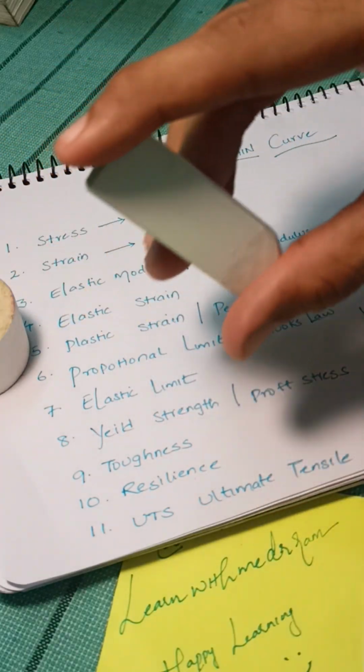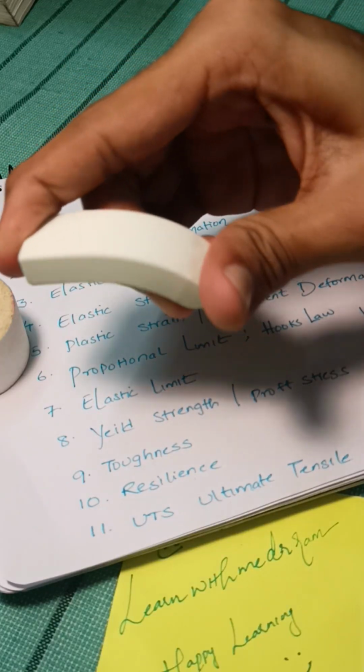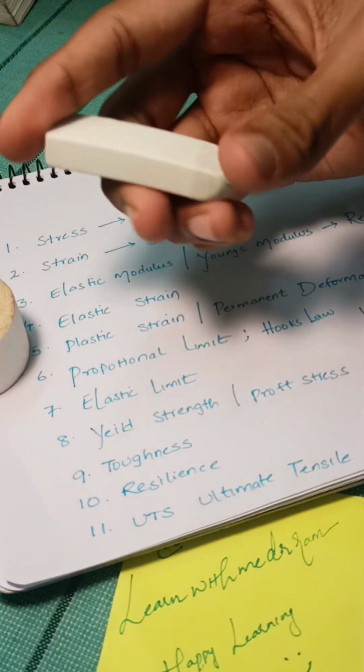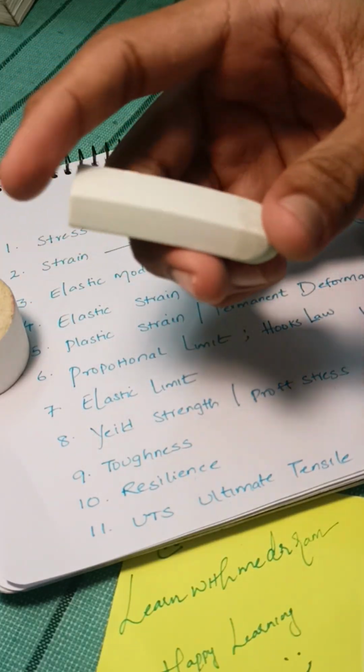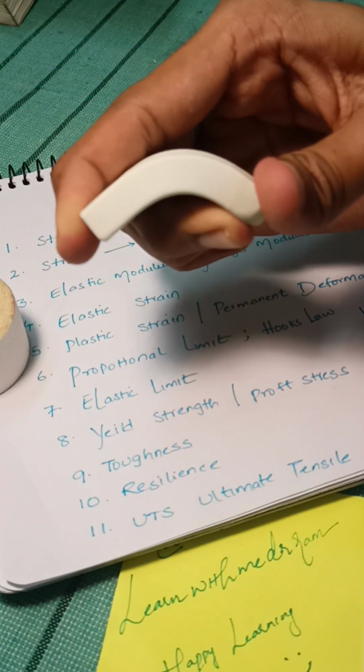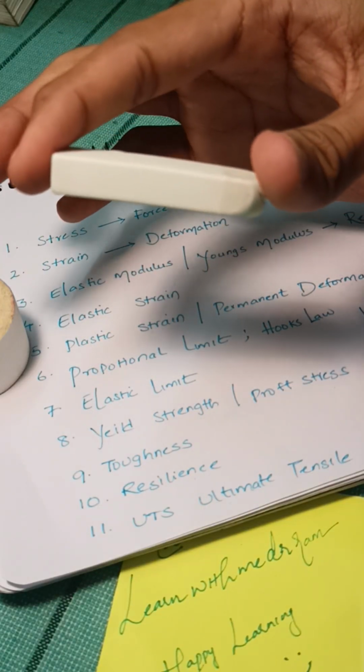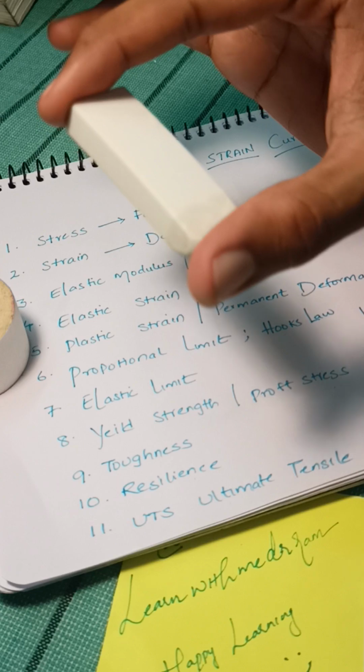Don't get confused, I will show a graph next. Elastic strain is the amount of strain I am giving while the material can still be reversed.